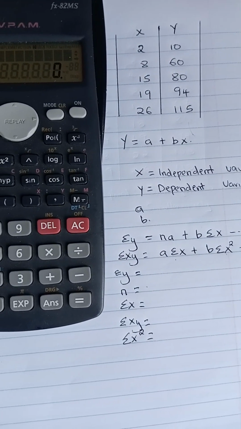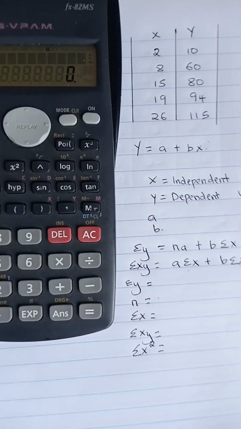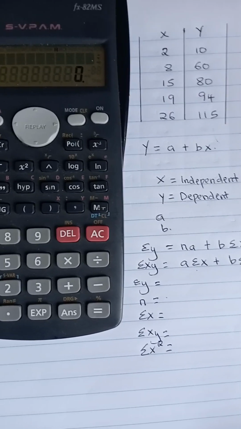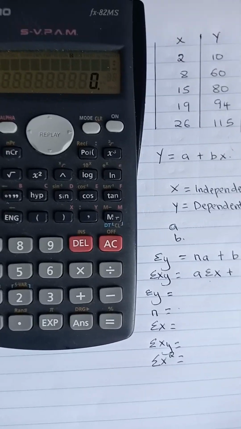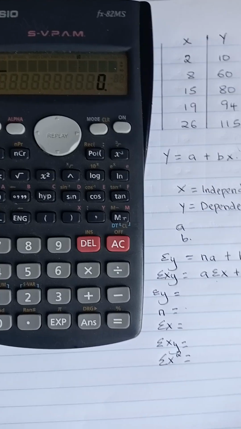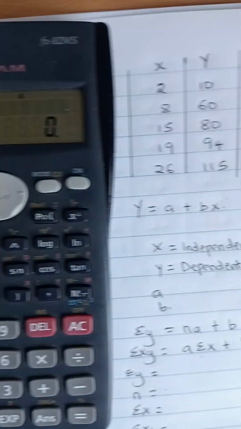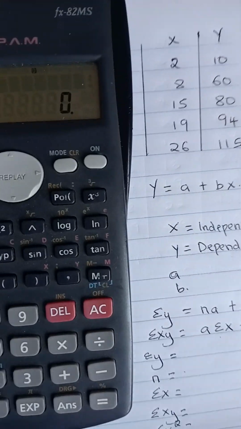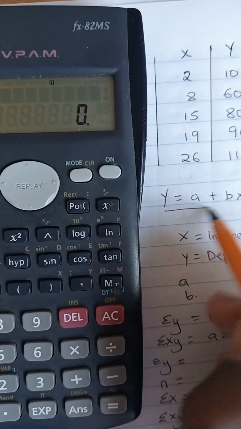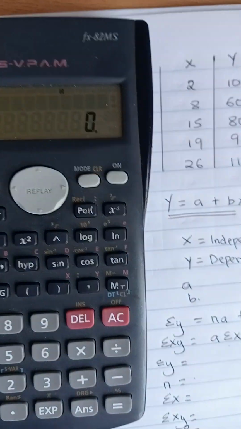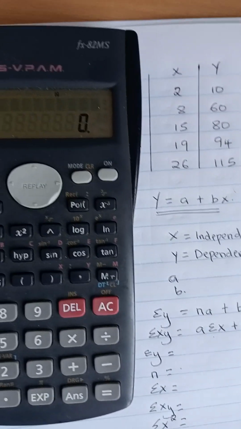Most of the time in an exam, you're given little time. So what you need is to use your calculator, because it is accepted in any exam room. Let's check, using the calculator, how we can solve such an equation where we have the x's and y's to fit in the regression equation, which is y equals a plus bx, for the purposes of estimation.